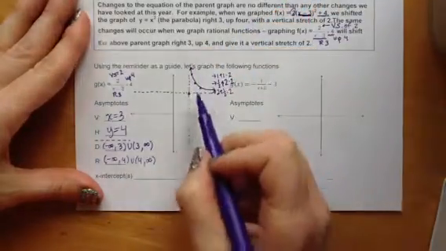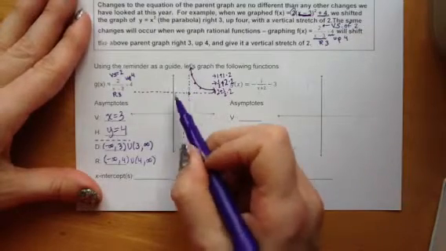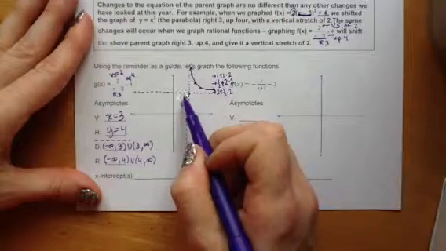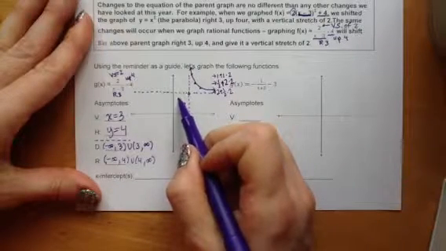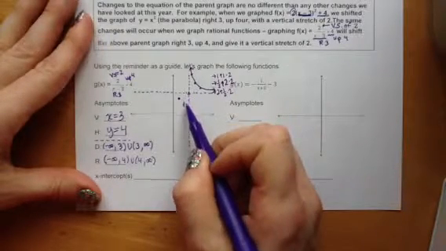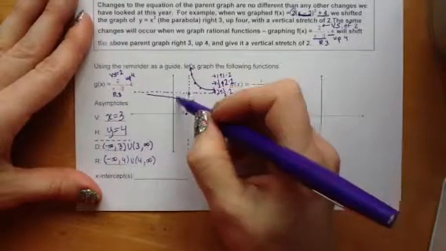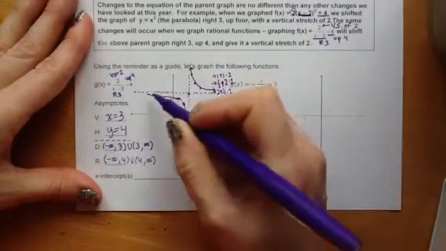And then we'll have that same pattern down in what would be the third quadrant here. So we'll go left 1, down 2, left 2, down 1, and left a half, down 4. And that will give us our other branch of the hyperbolic function.